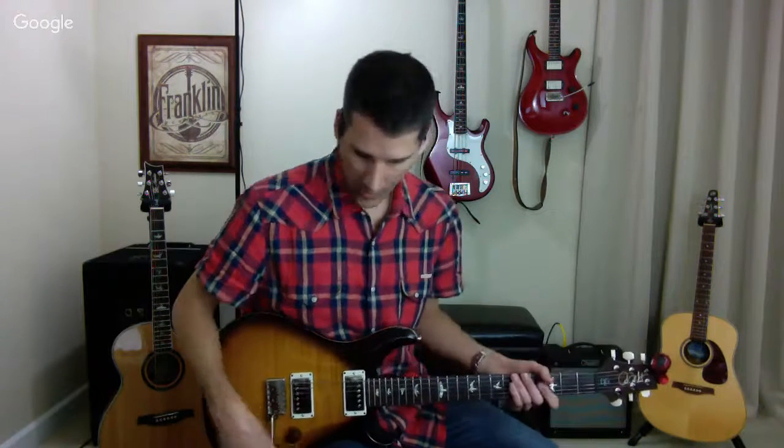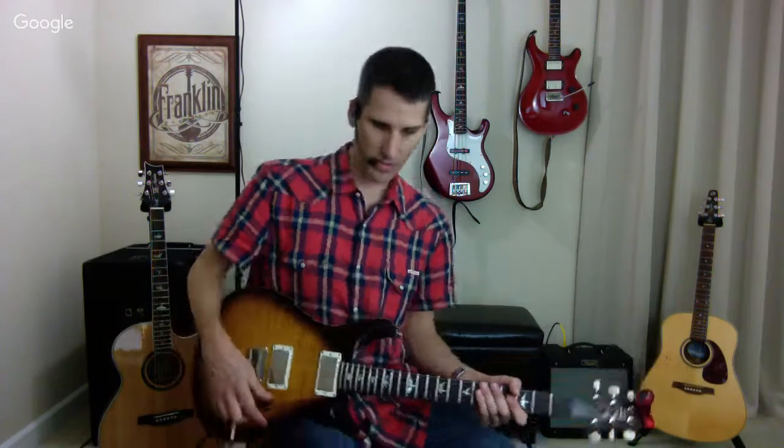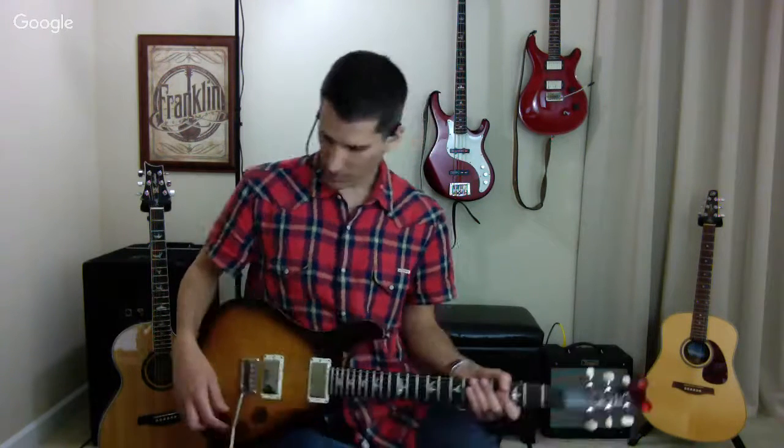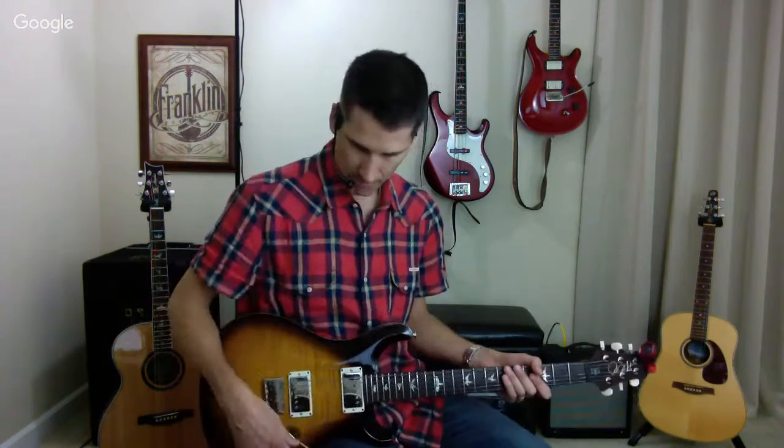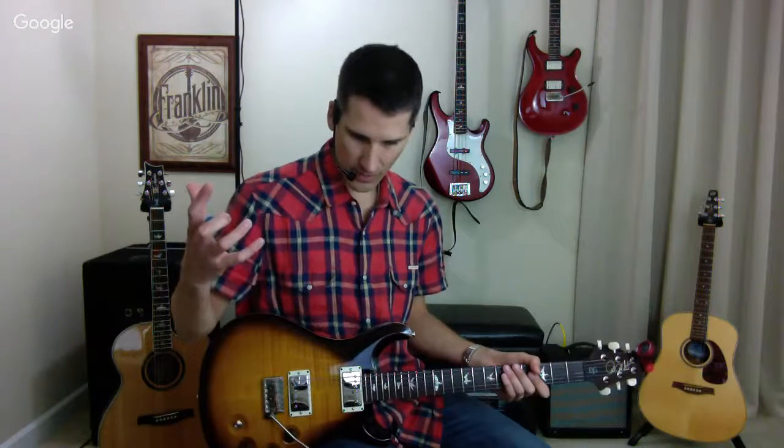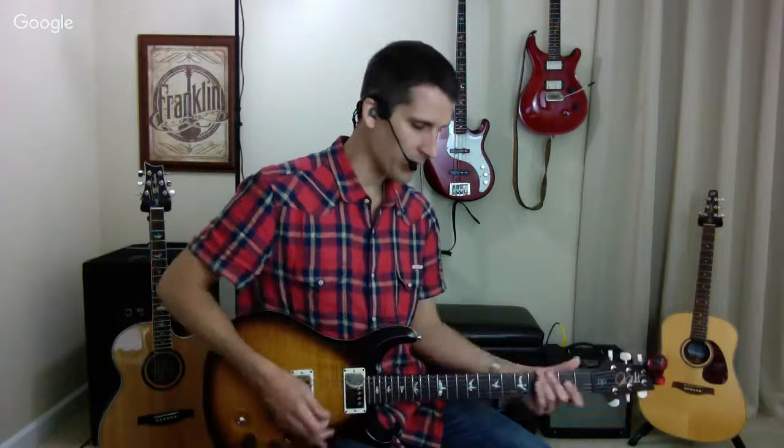So I don't really have anything prepared necessarily, but gosh, just off the top of my head, I know that Alex Lifeson from Rush uses a lot of whammy bar vibrato. Of course, he uses a lot of left-hand vibrato as well. But anyway, back to A minor pentatonic.